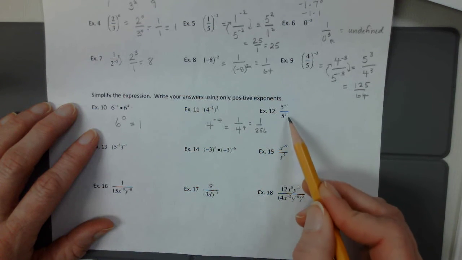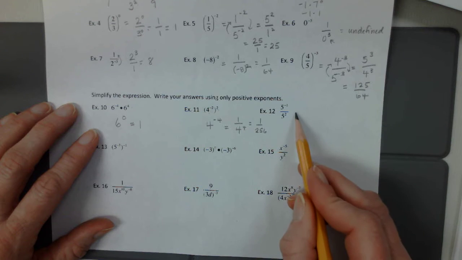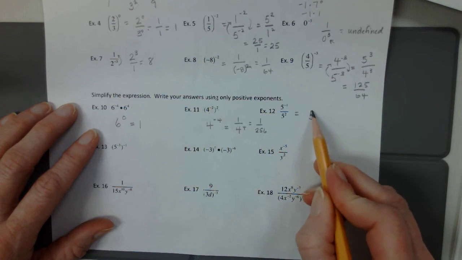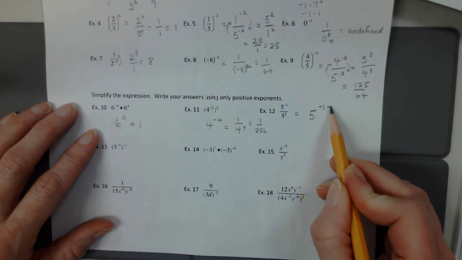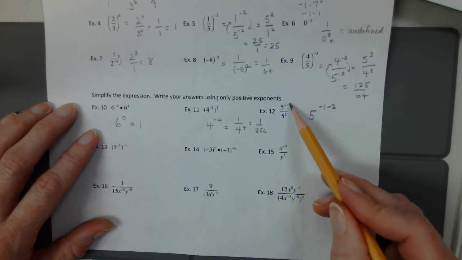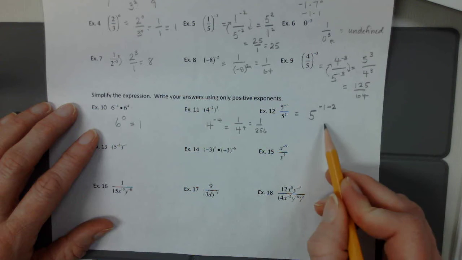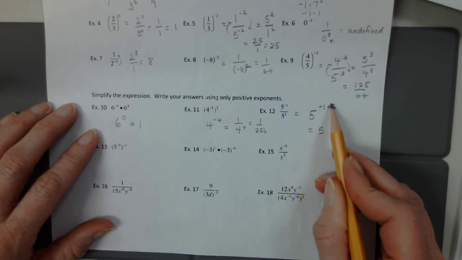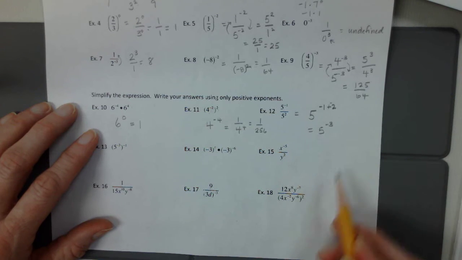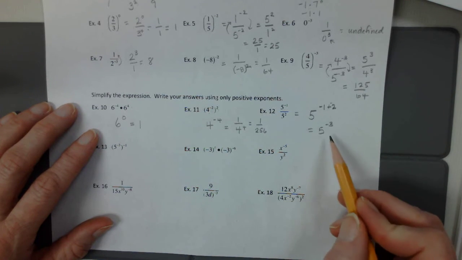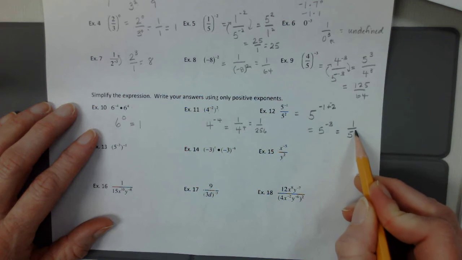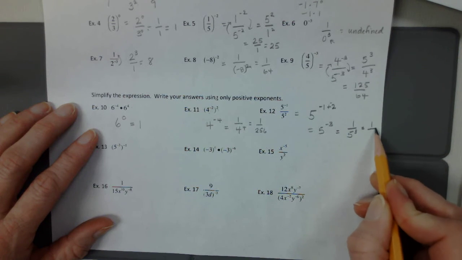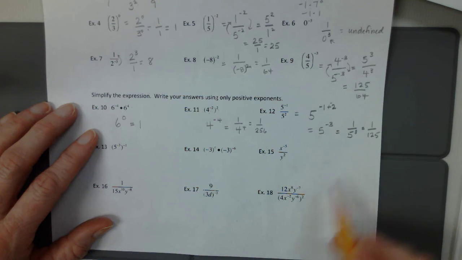Okay, here's a quotient. Even though we've got a negative exponent in there, we've got a quotient. Okay, so the base stays the same and we subtract our exponents. So negative 1 minus 2, we always subtract from top to bottom. Okay, that's going to be equal to 5. I would do leave, change, change. That's 5 to the negative third. Okay, I do not want to leave a negative exponent in my answer, so I'd say 1 over 5 to the positive third, which is 1 over 125.